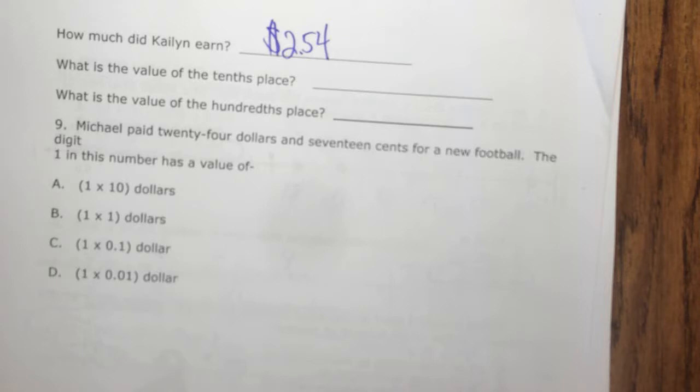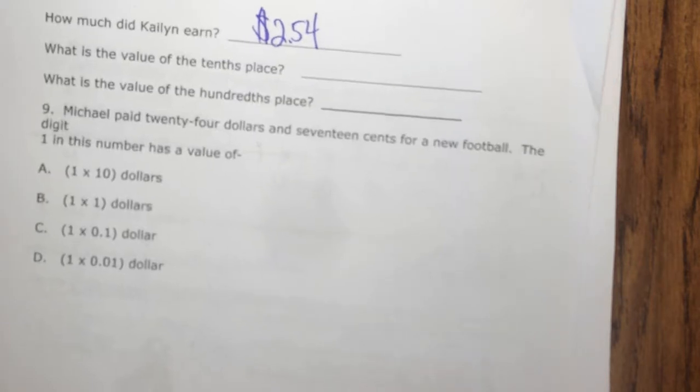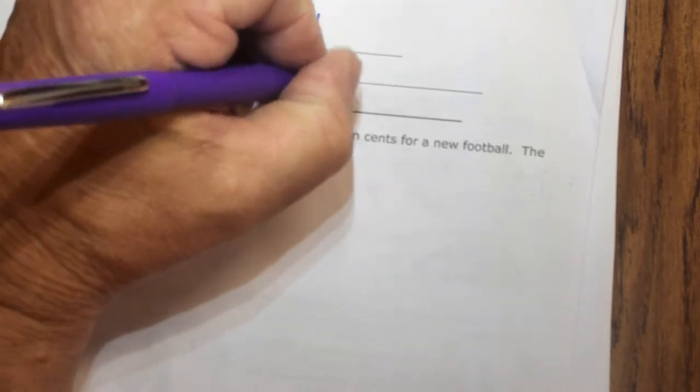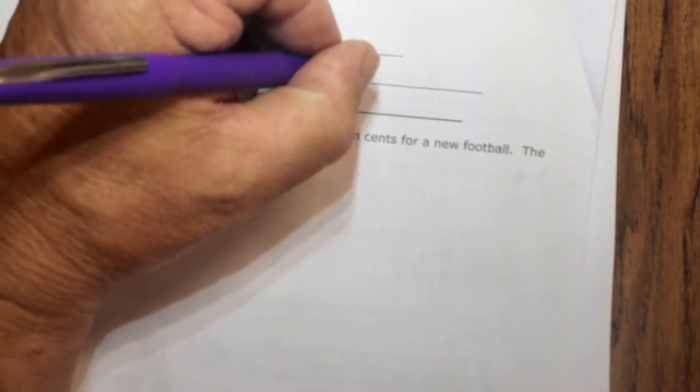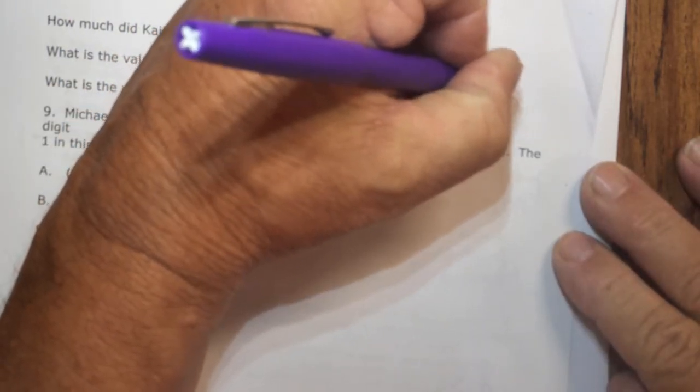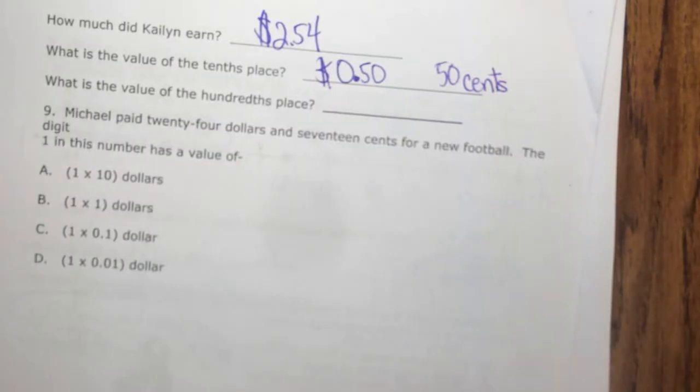What's that 5 worth? Tell me. We're talking money. 50 cents. Okay? It's worth 50 cents. All right, everybody with me?